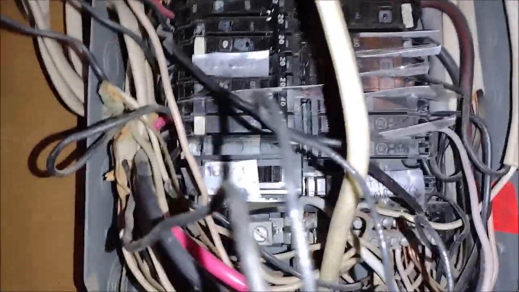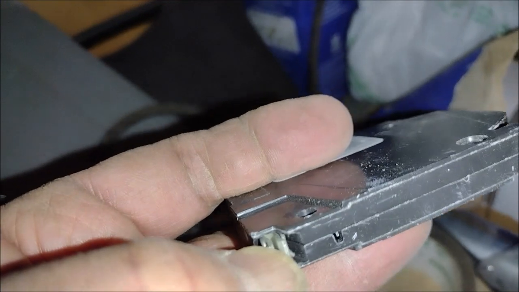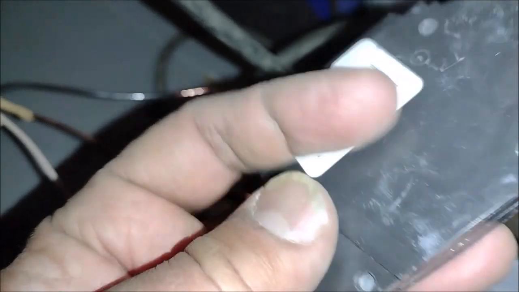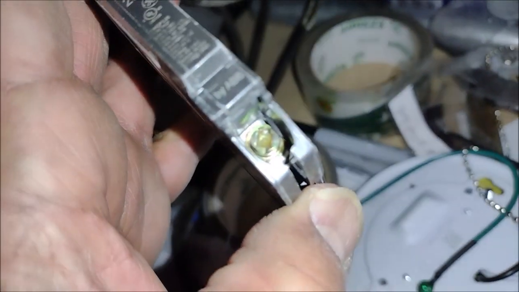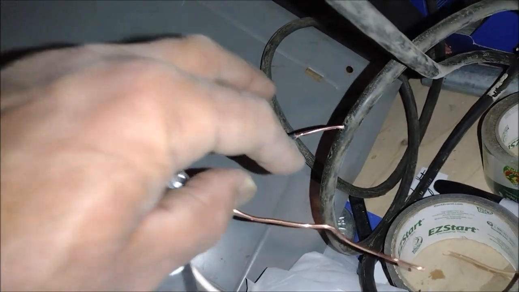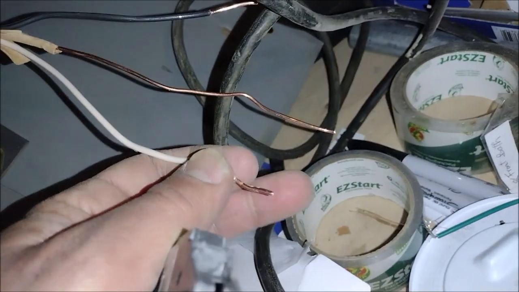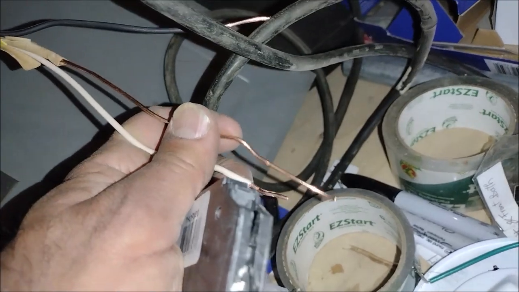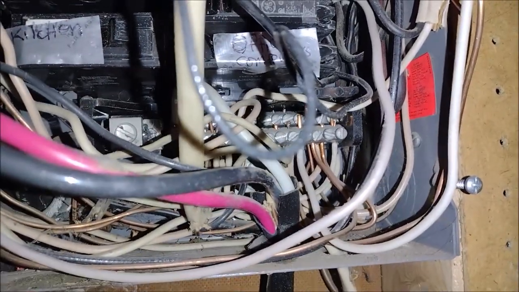Look here, every side, that longitudinal bar will supply the power to this side, and the other terminal, which is this side, that screw, will be connected to the black wire. These two, the white and the bare copper, will be connected to the ground on the bottom.